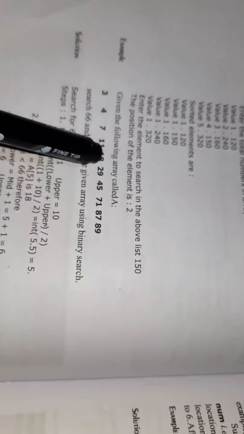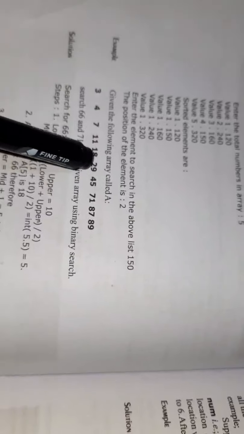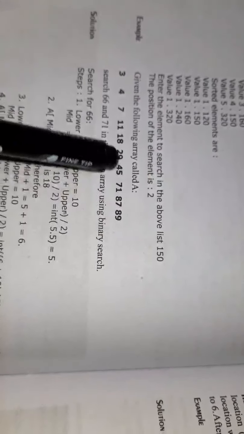Initially this was the mid value. Now since we have to start searching from this area, we have to find the new lower value. In order to find a new lower value, we add 1 to the mid value. This is the sixth array element, that is number 6. So now we take the lower value as 6, meaning the position number: 1, 2, 3, 4, 5, 6. So 29 is at position 6, and upper is still 10. So we have to search between 29 and 89. Now lower is 29 and upper is 89, or positions 6 and 10.